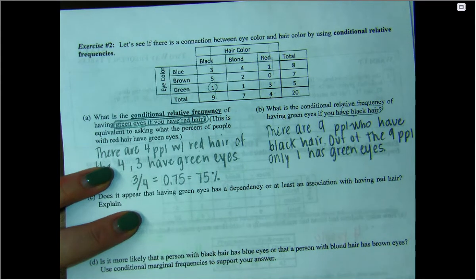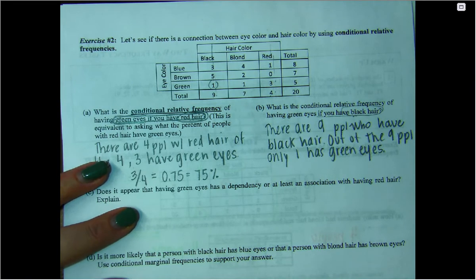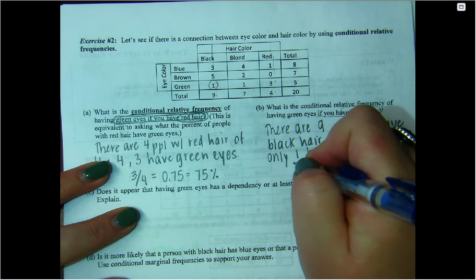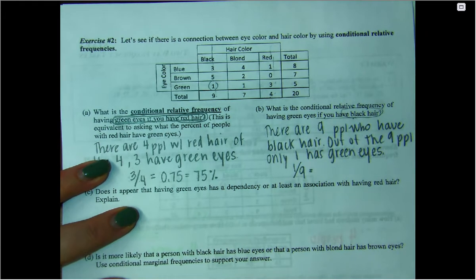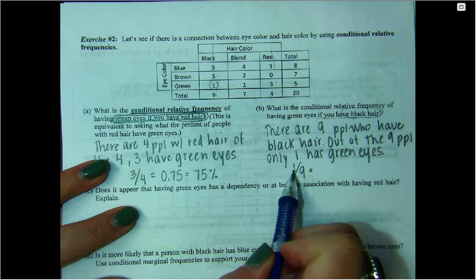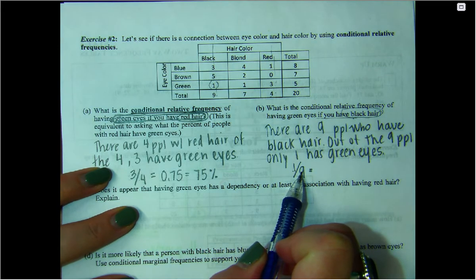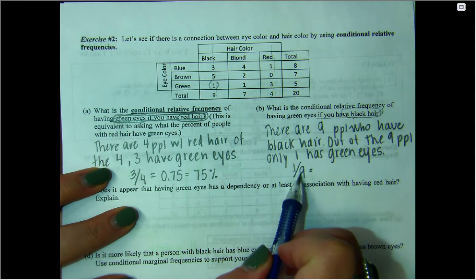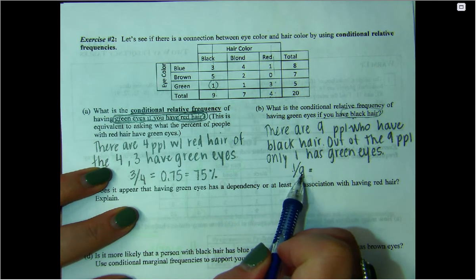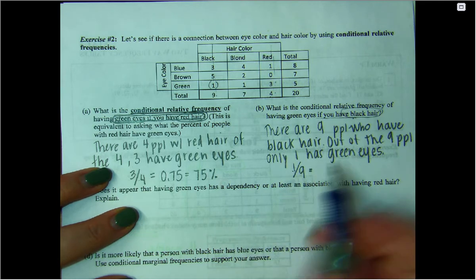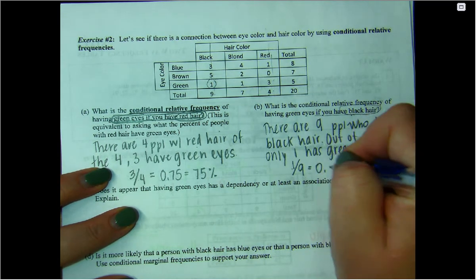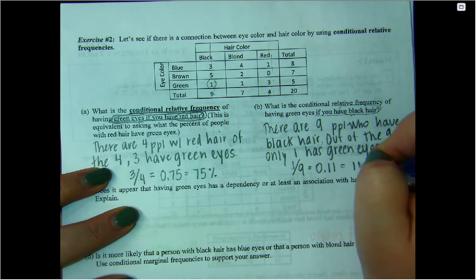Okay, so what does that look like as a percentage? So I only have 1 green-eyed person out of 9 people with black hair. Okay, 1 green-eyed person out of 9 people. So the percentage of having green eyes, if you have black hair, that means you must have black hair, and then there's only 1 chance out of all of that 9 that you have green eyes. So 0.11 equals 11%.